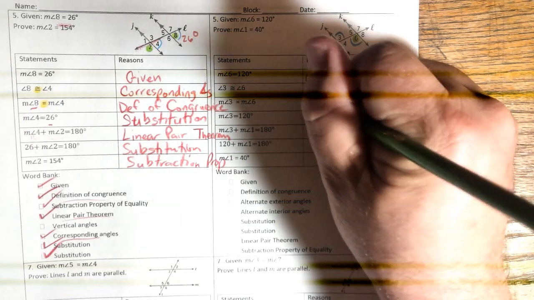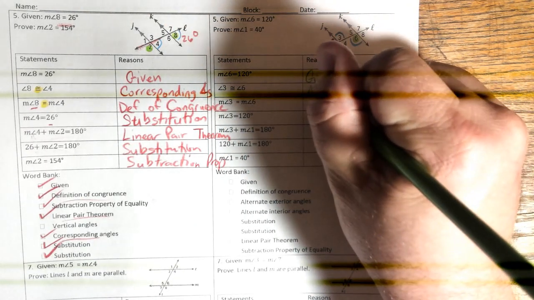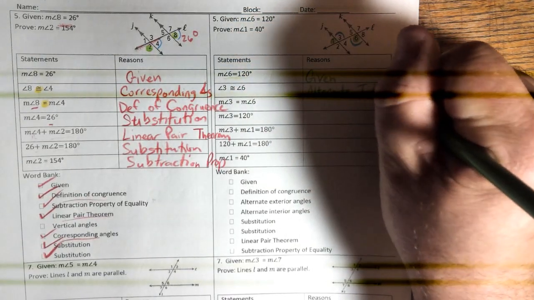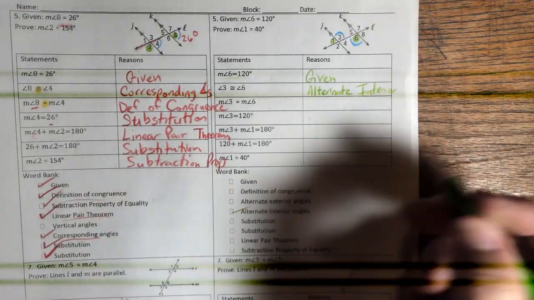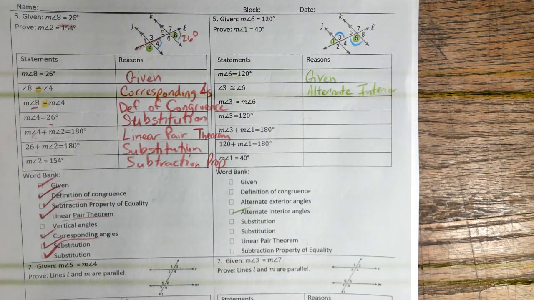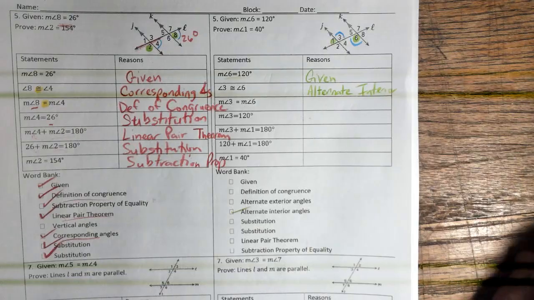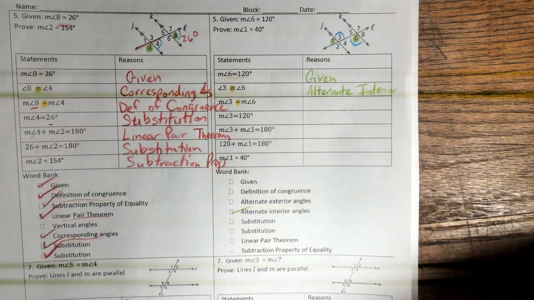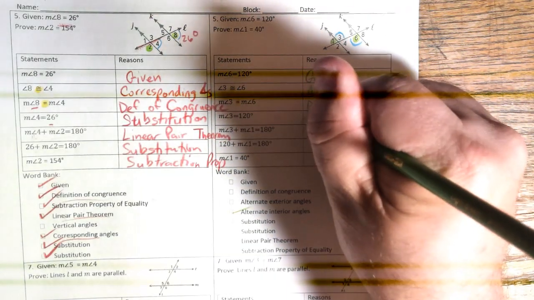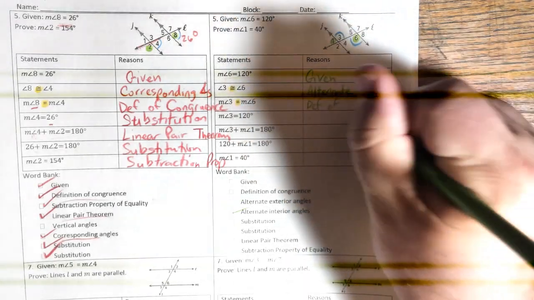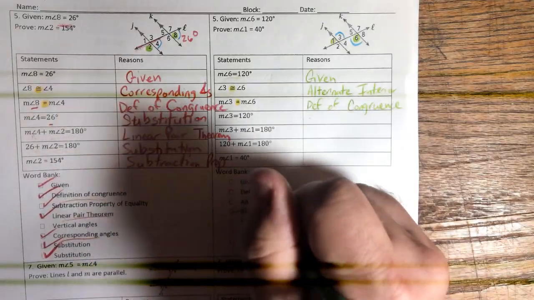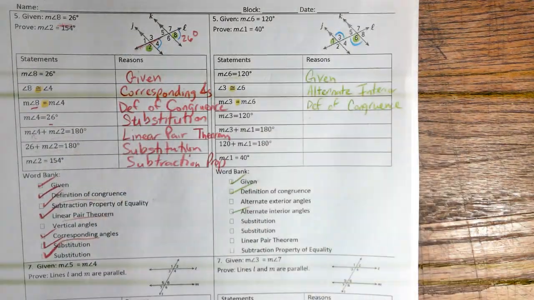So alternate interior angles, but we're out of space. All right, so we go from 3 is congruent to 6 to 3 is equal to 6. Hope you're catching on. That's the definition of congruence. Given, definition of congruence. Okay.